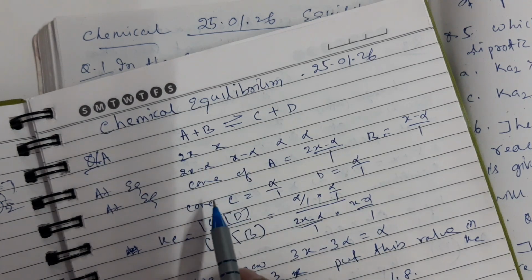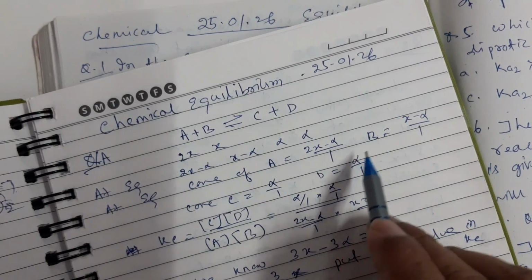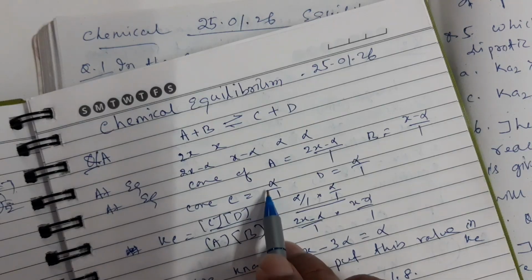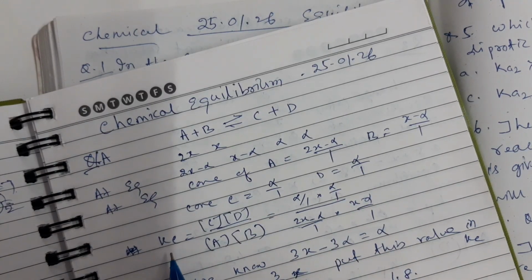So the equilibrium concentration of A is (2x minus alpha) by 1 volume, B is (x minus alpha) by 1 volume, concentration of C is alpha by 1 volume, and D is alpha by 1 volume. So Kc, the equilibrium constant, is the concentration of C times the concentration of D divided by the concentration of A multiplied by the concentration of B.